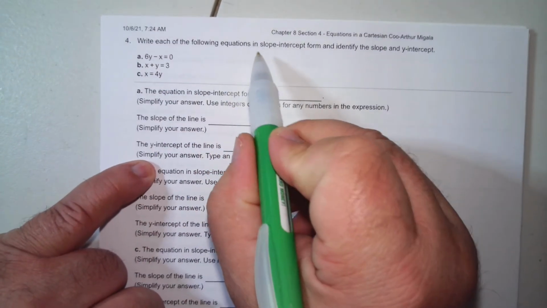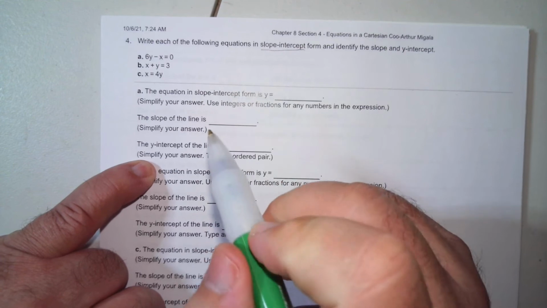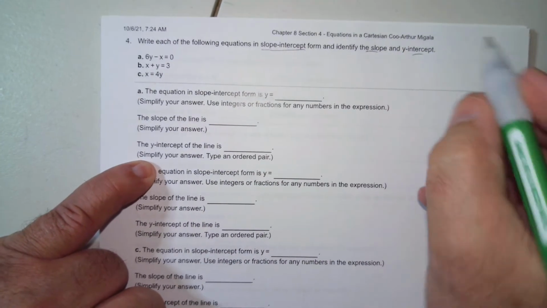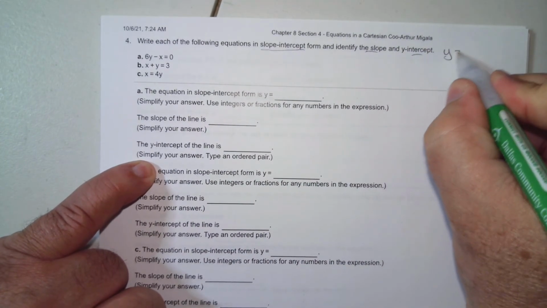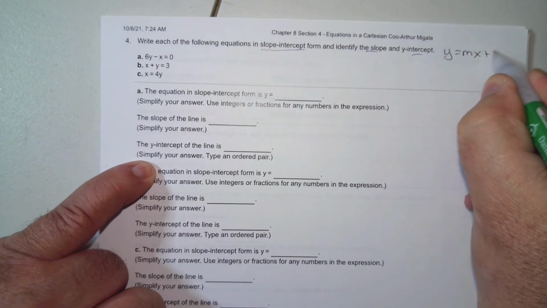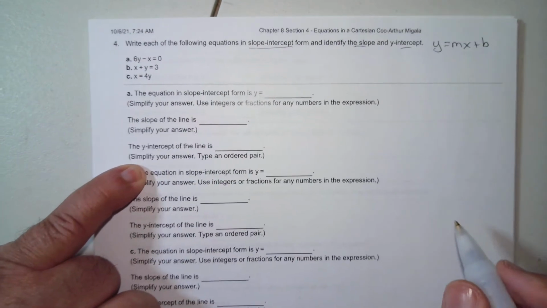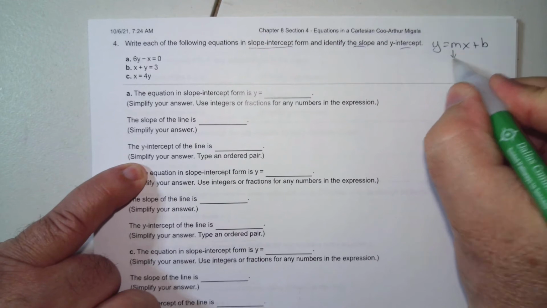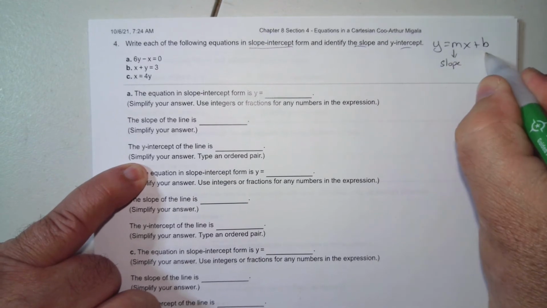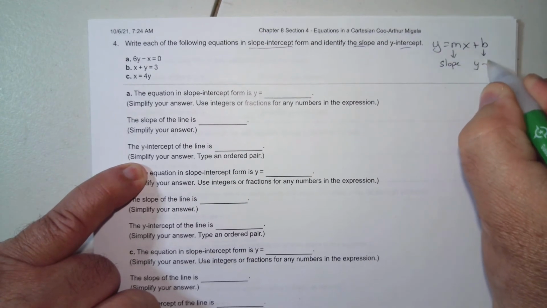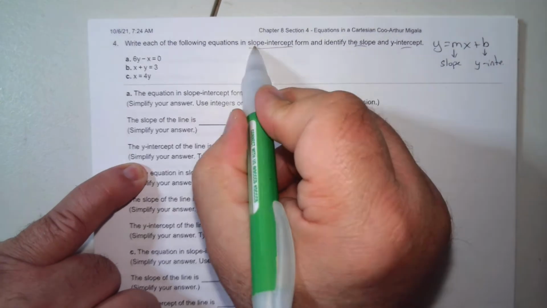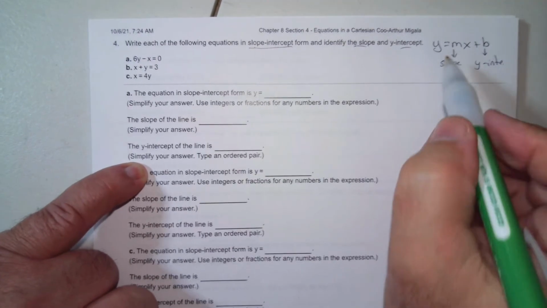Write each of the following in slope-intercept form and identify the slope and the y-intercept. The slope-intercept form is y equals mx plus b, because m is your slope and b is your y-intercept, which is slope-intercept. So solve for y.